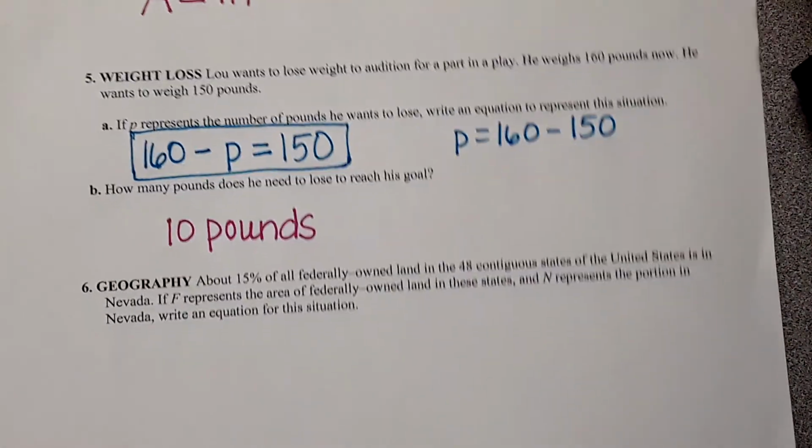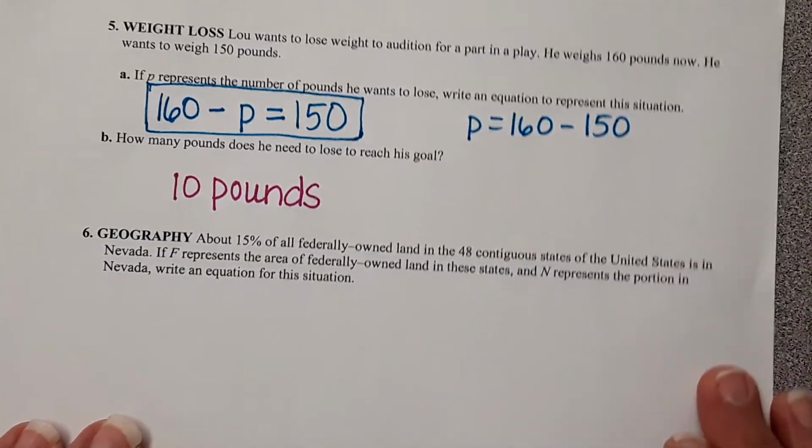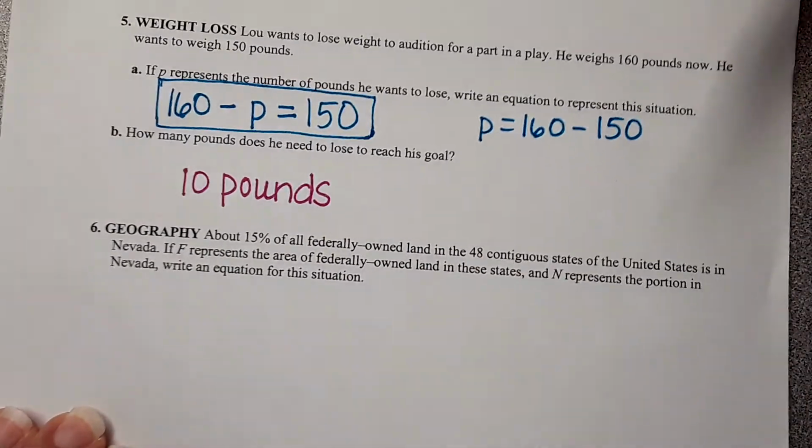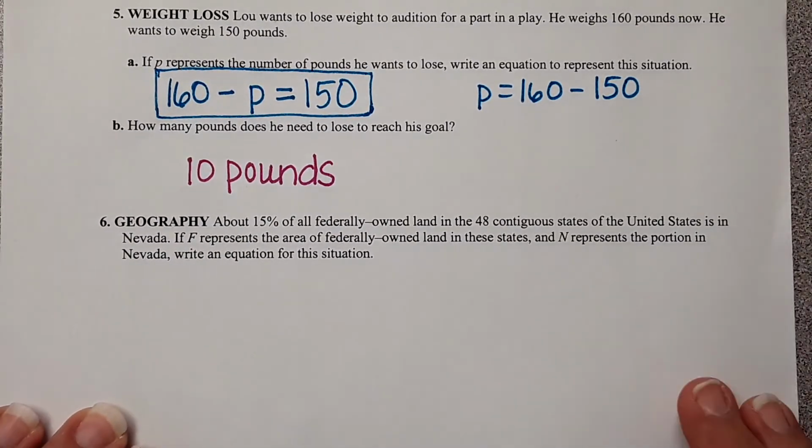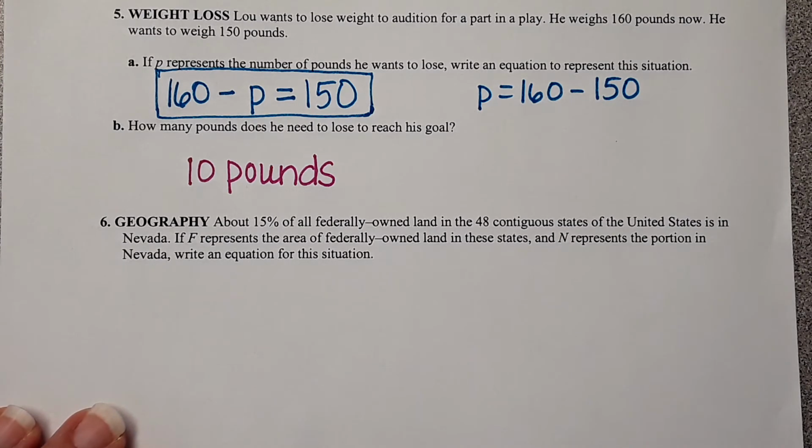Okay, the very last one on the front of the page. Geography. About 15% of all federally owned land in the 48 contiguous states of the United States is in Nevada. If F represents the area of federally owned land in these states and N represents the portion in Nevada, write an equation of this situation.